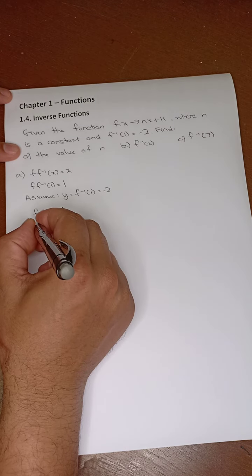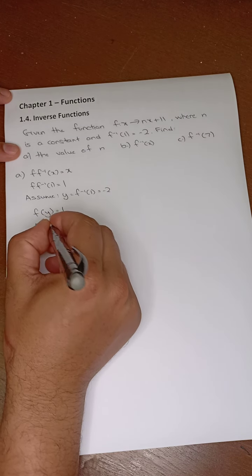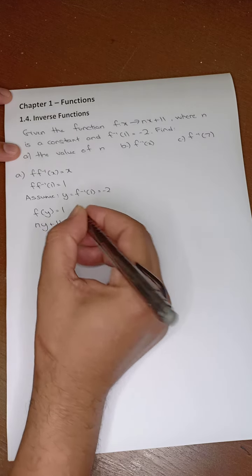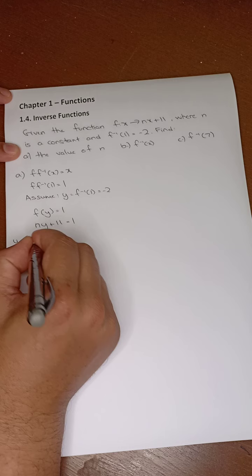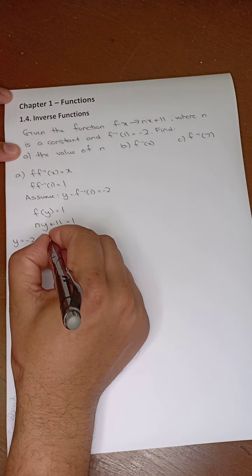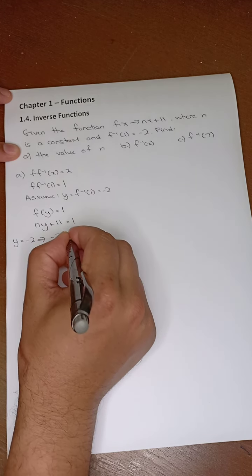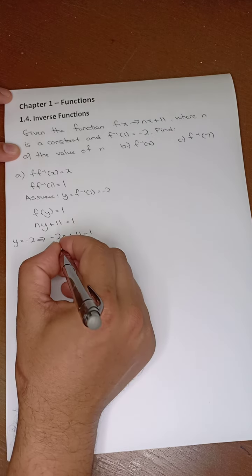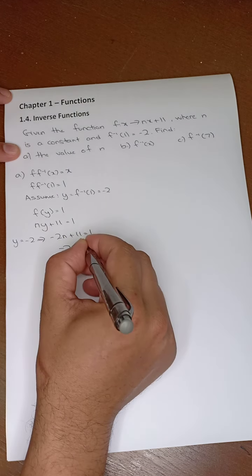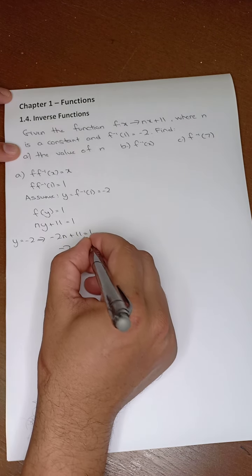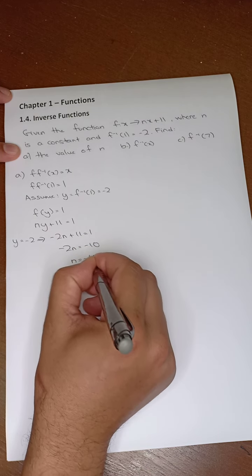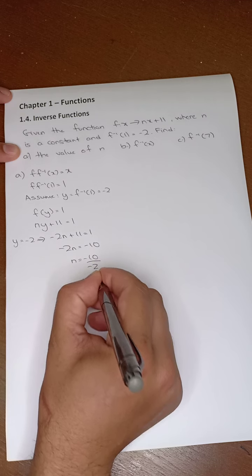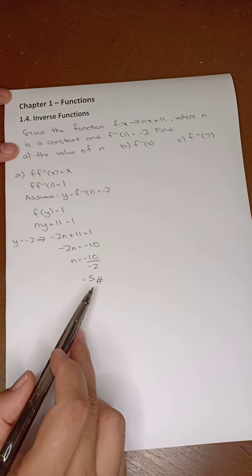So f(y) is ny plus 11 equals 1. We know y is negative 2, so we replace that in the equation and get negative 2n plus 11 equals 1. 2n equals 1 minus 11, which is negative 10, n equals negative 10 over negative 2, that is 5. So we get the value for n.